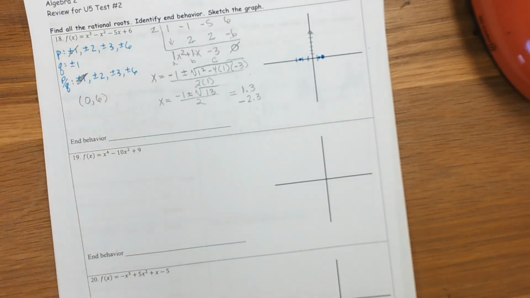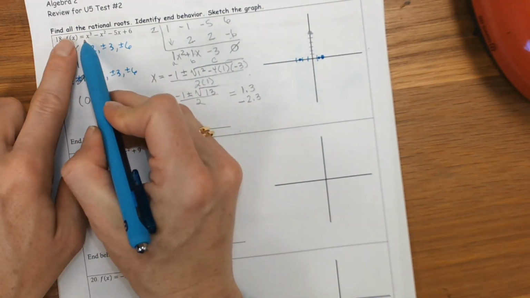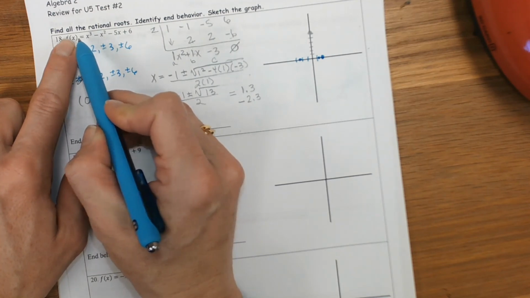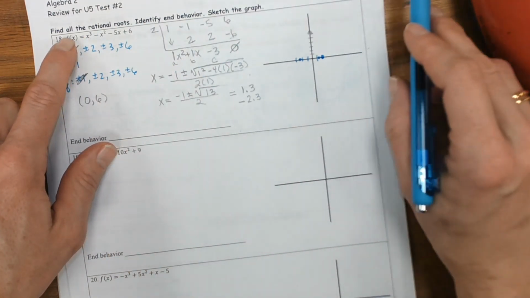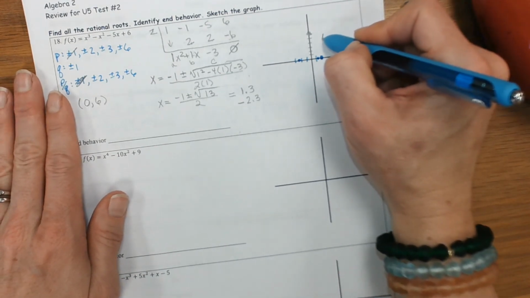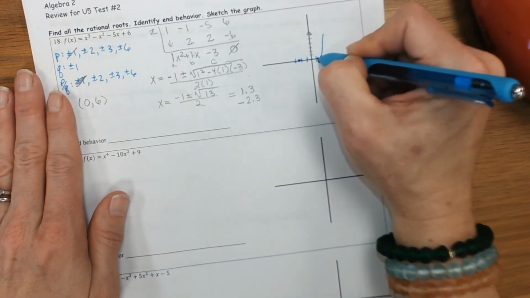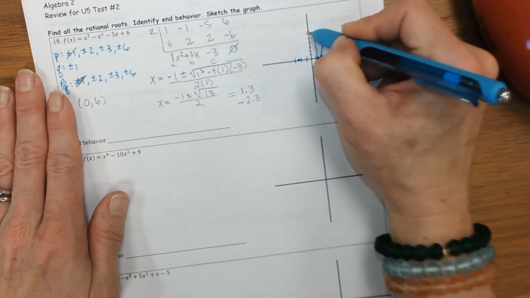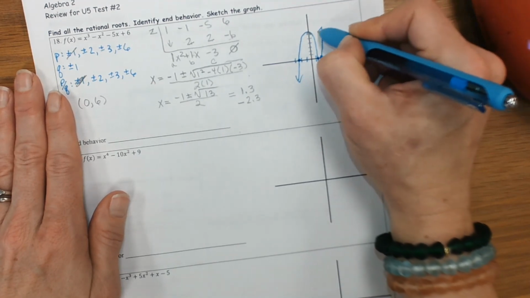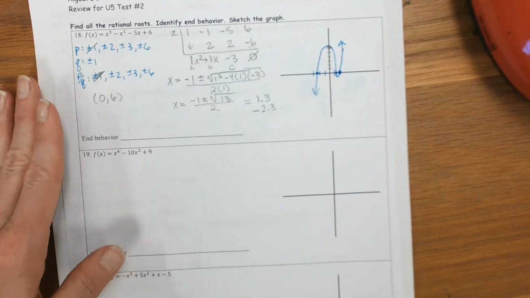Okay, and then remember, this is very much like the wave. We're just going to put it on the actual graph. We see here we have a leading positive coefficient, so that means that this graph would be pointing up over here. So I'm going to start above, and I'm going to go through and through. I've got to go all the way up to hit my 6 and then go back down. So this is what the graph of that function would look like.